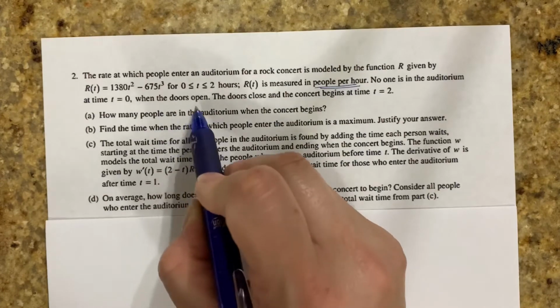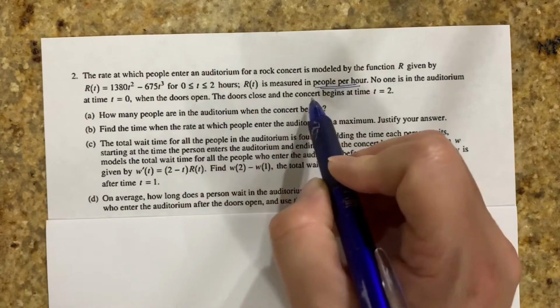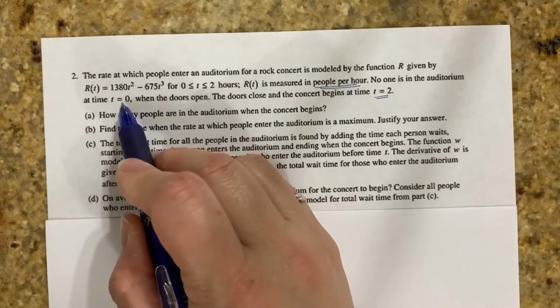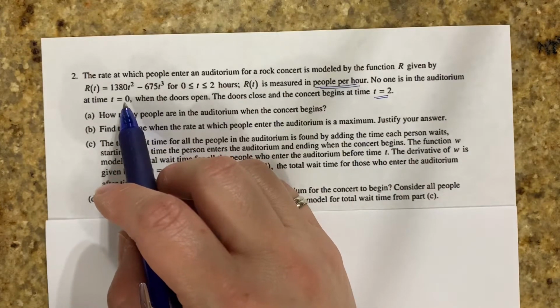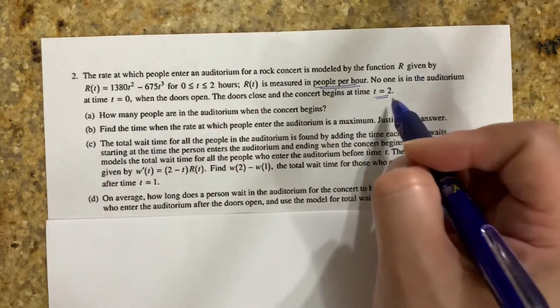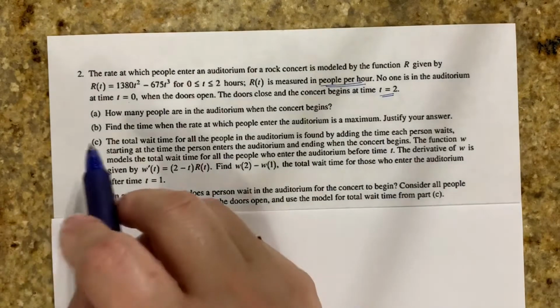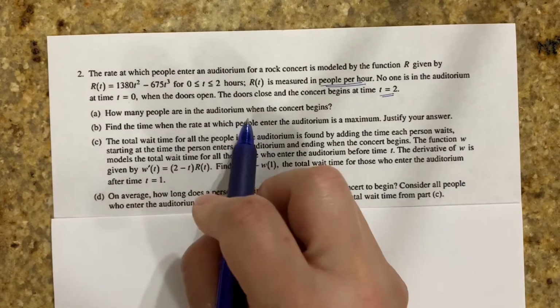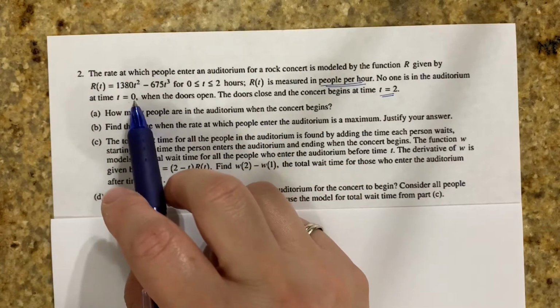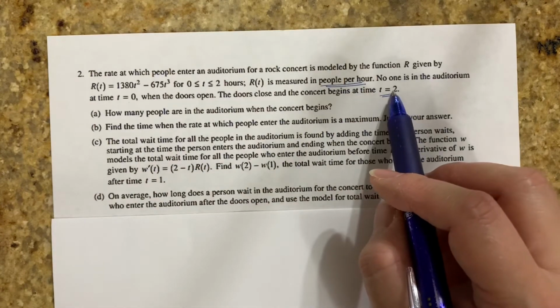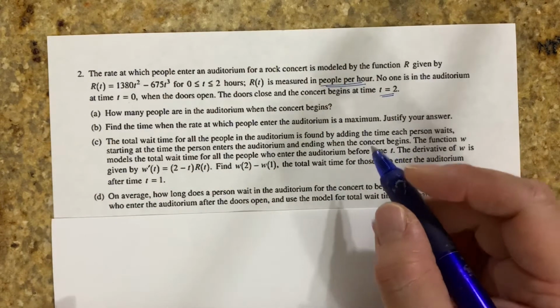When the doors open, the door closes and the concert begins at time t equals 2. So the people were waiting in line between t equals 0 and t equals 2, because when t equals 2, the doors close and the concert starts. Okay, so how many people are in the auditorium when the concert begins? People are going in at t equals 0, and then they stop going in at t equals 2 because the concert starts.